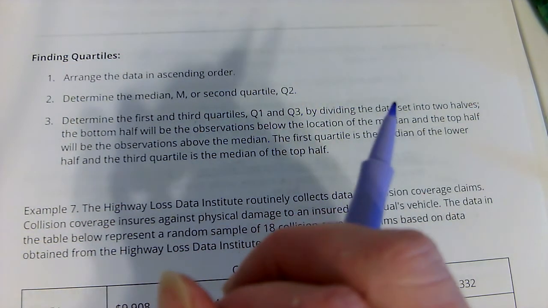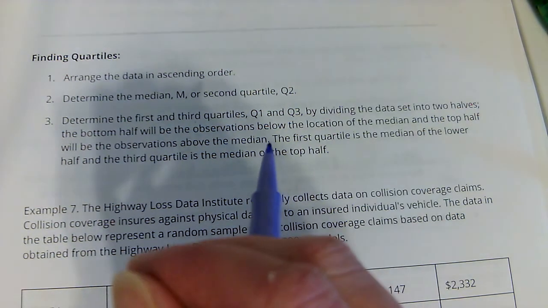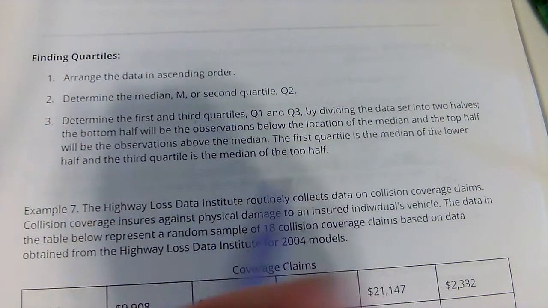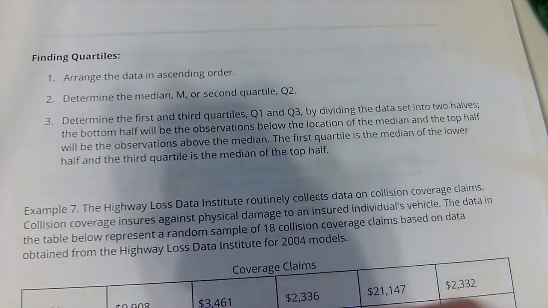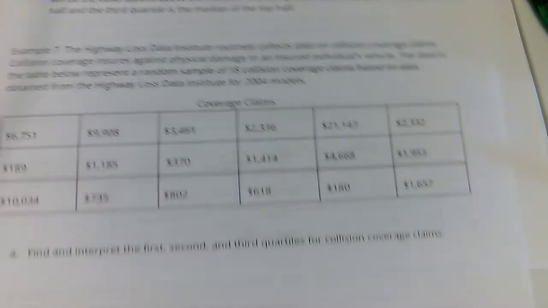It takes a little while, but if we had very little data, we could do it. I'm also going to show you how to do this in the calculator, because we could list all the data by hand, but the calculator does this as well, and it makes it a little bit easier. So I'm going to show you how to do that.